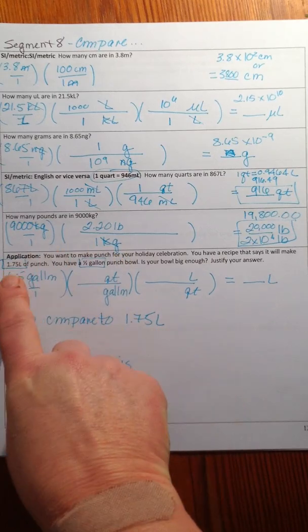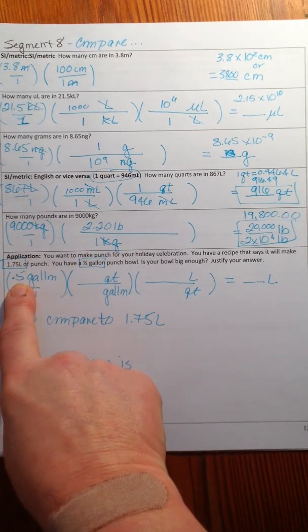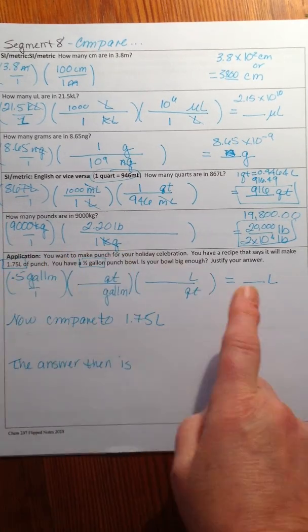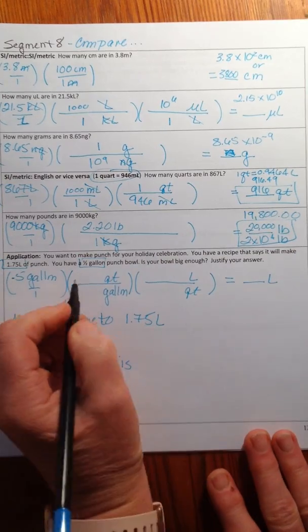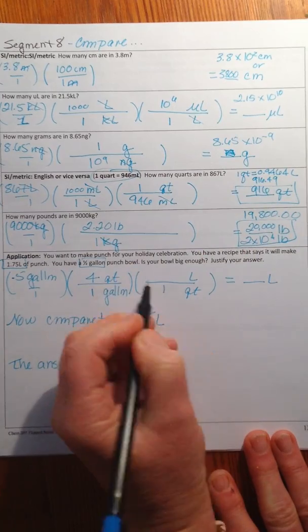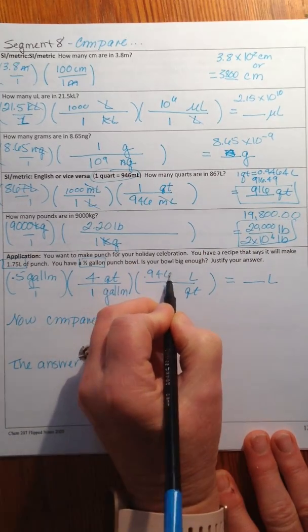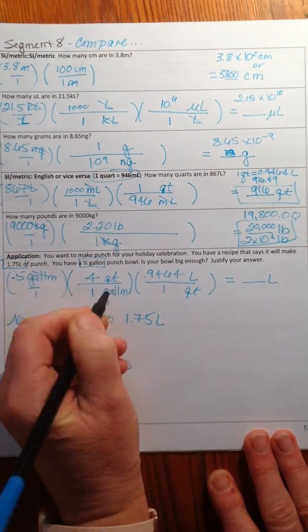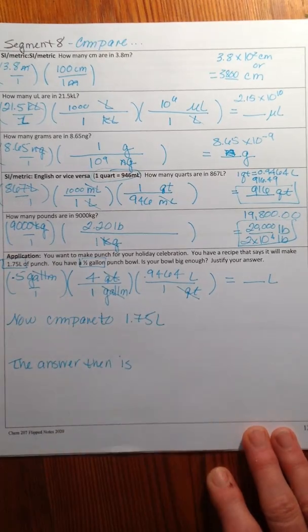So a half gallon is 0.5 to 1 digit. Okay, and we want to go to liter. So 1 gallon, 4 quarts, and we're going to use this one up here. 1 quart, 0.9464 liters. Gallons cancel, quarts cancel.